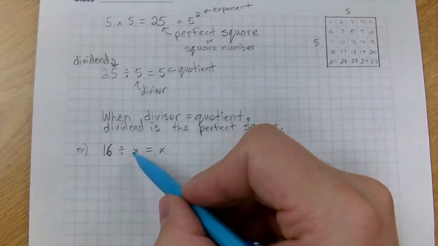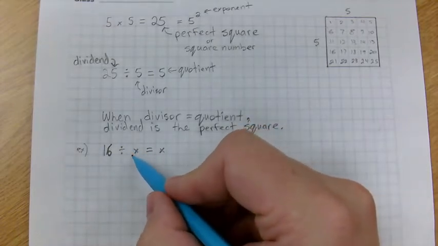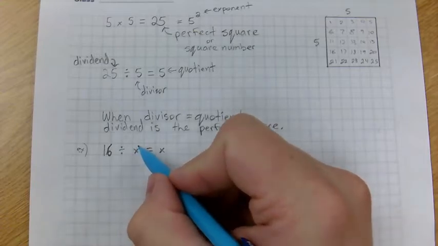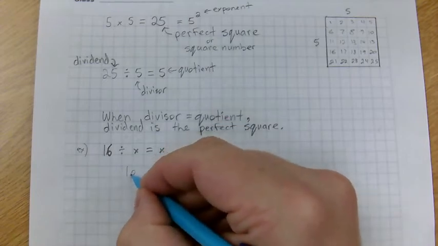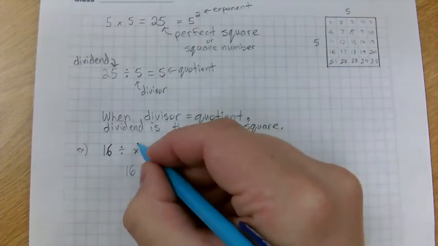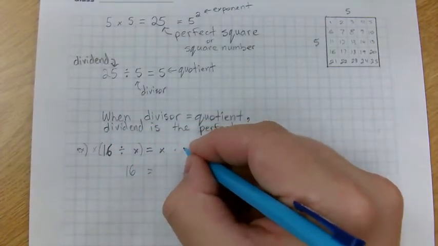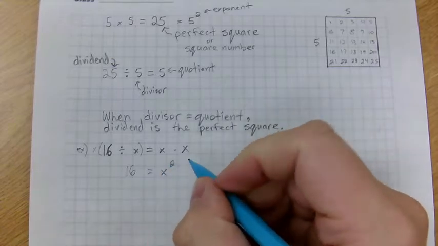It would be the opposite of dividing, right? And we would be ending up with 16 on this side if we multiplied by x, and then this side would multiply by x, and we'd end up with x squared.